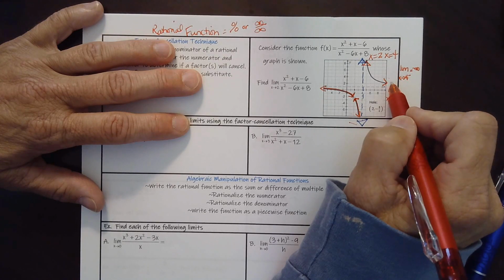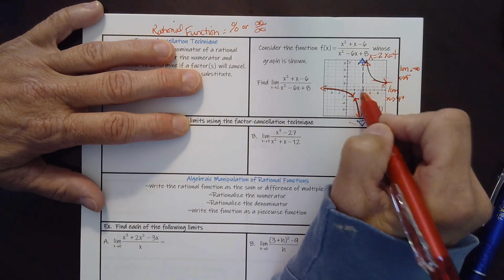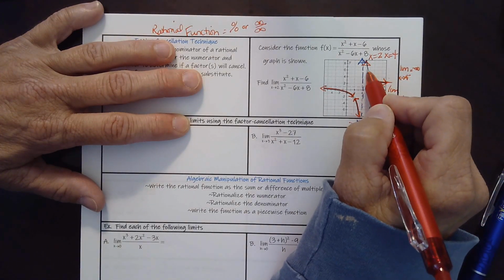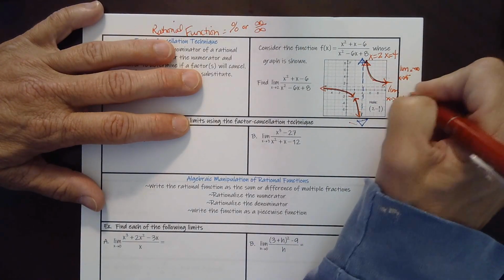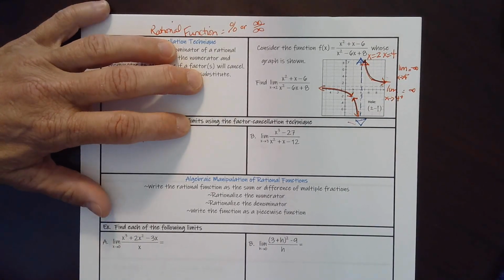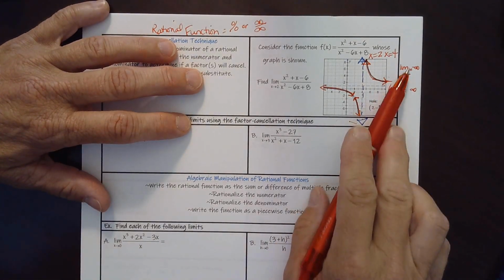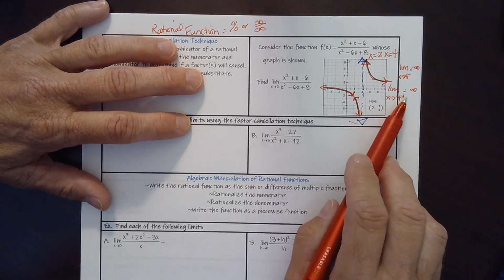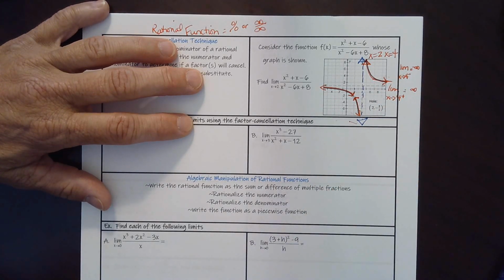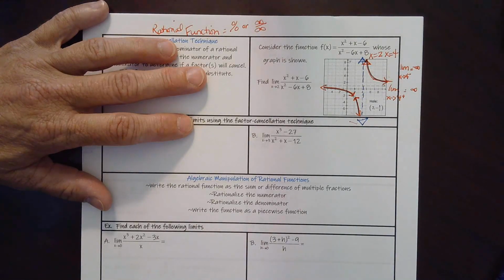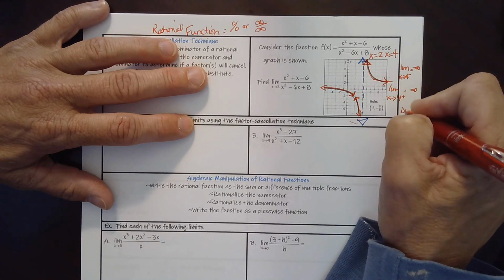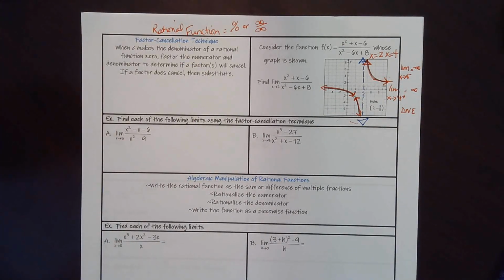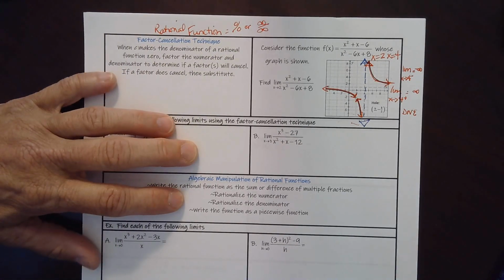Well, as you come in from the right, x's are getting closer and closer to 4, and your y values are growing in the positive infinity, so the limit would be positive infinity. Now, are the left-hand limit and the right-hand limit the same? And the answer is no. So for the limit as x approaches 4, the limit does not exist. Because, again, your limit has to approach the same y value from both directions.